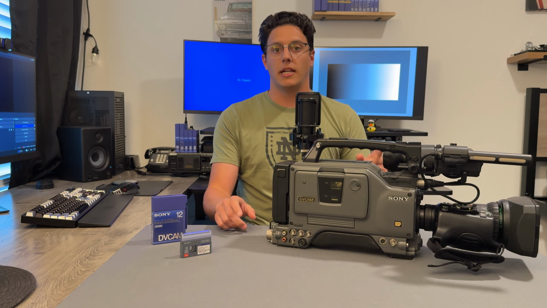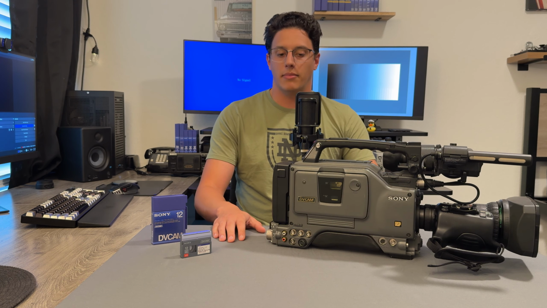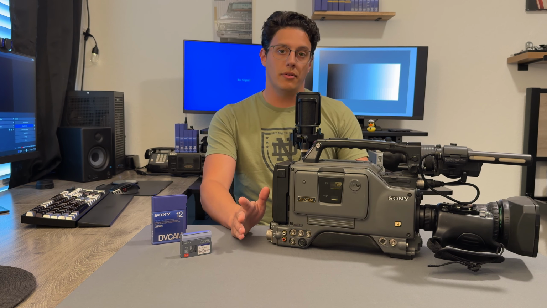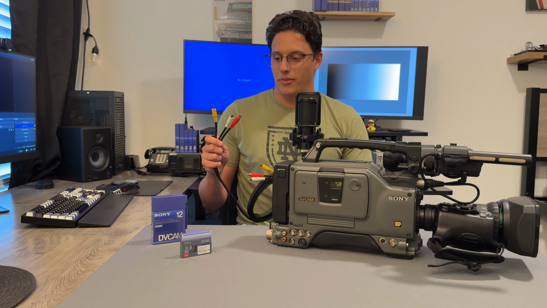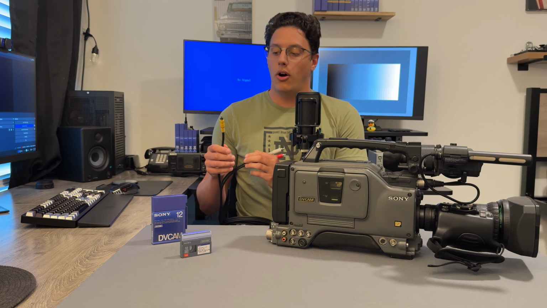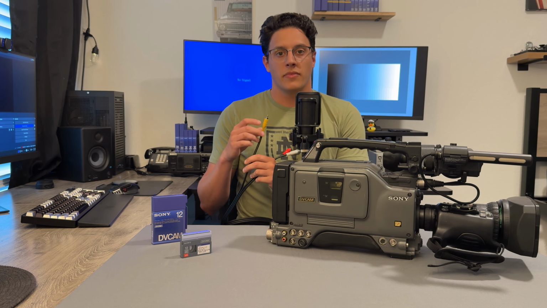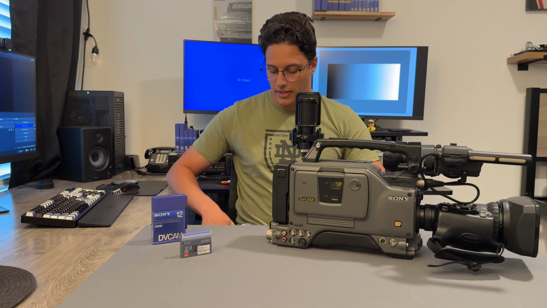So before we actually get to looking at the footage differences, let's discuss how we're going to be connecting them. The original way that you are most familiar with is going to be RCA. These things, the red, white, and yellow cables. This is Composite. All of the video information, the chroma, the luma, and the sync goes through this one cable.